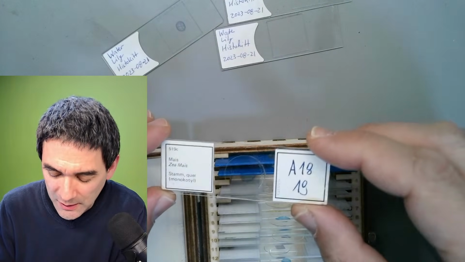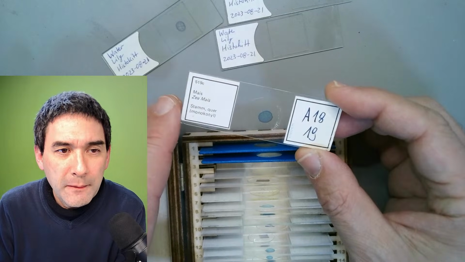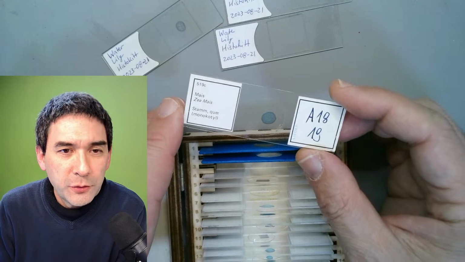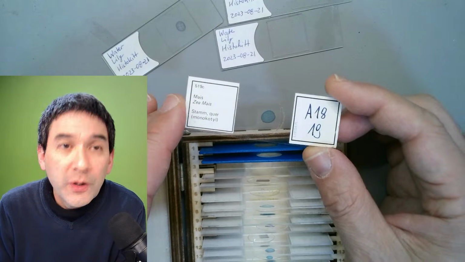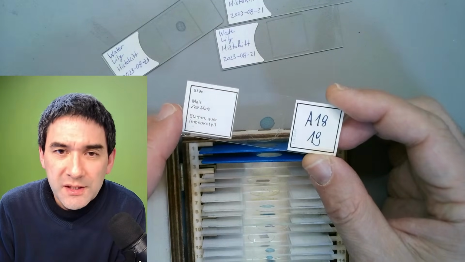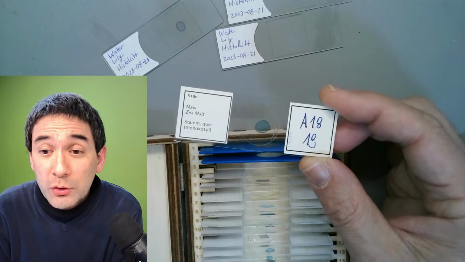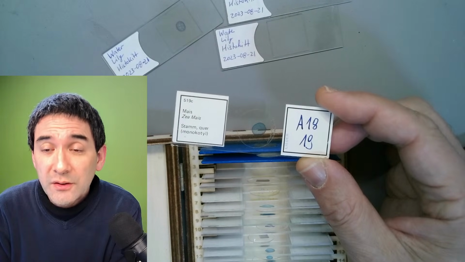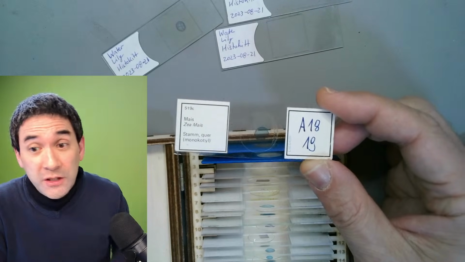Some of them are fairly old, from the 1980s. They're made by a German company that made them for educational purposes, and the company also produces slides for medical training. Yeah, histology slides from human tissue.